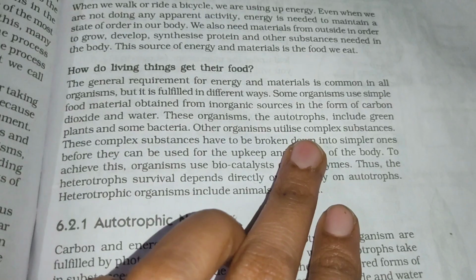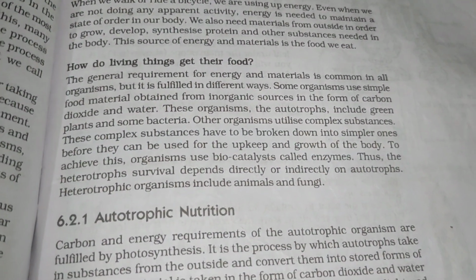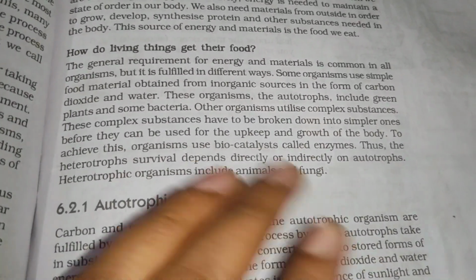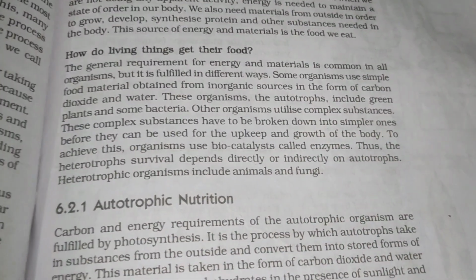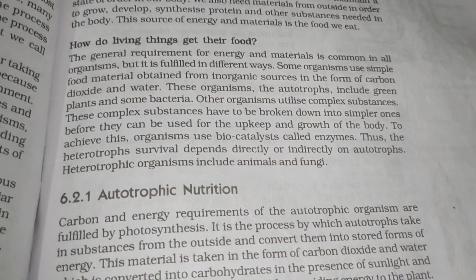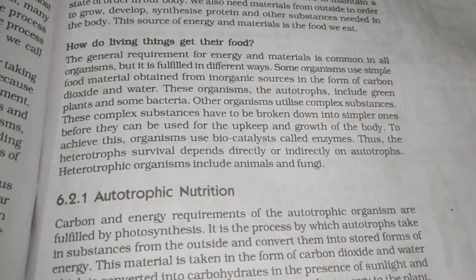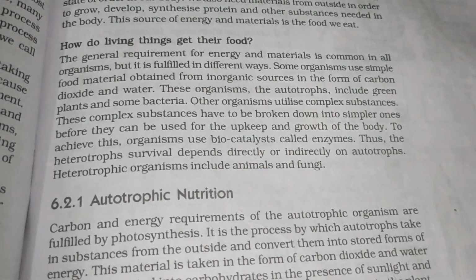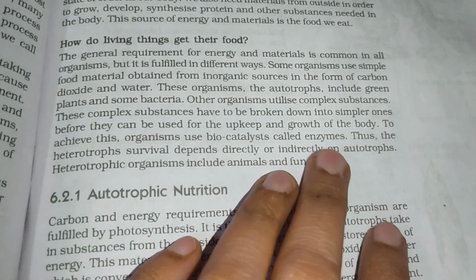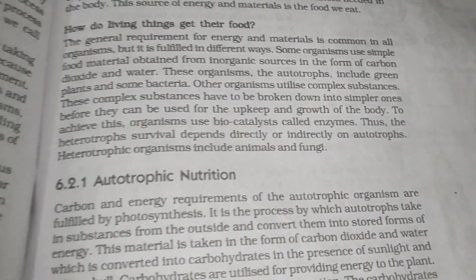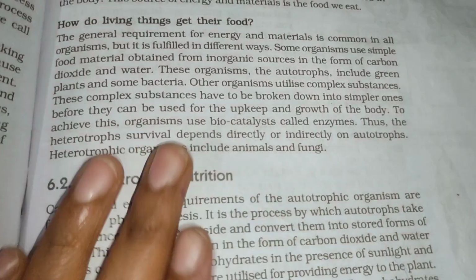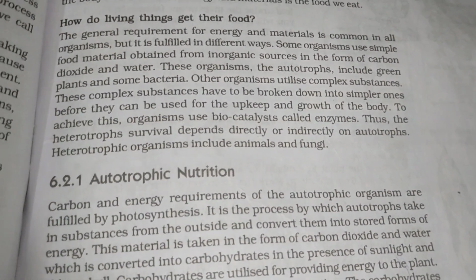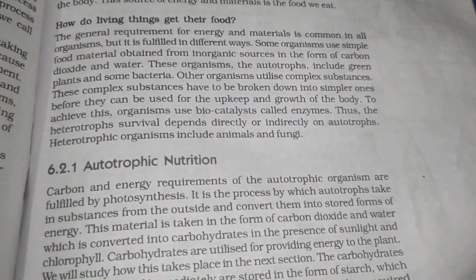In other organisms, in heterotrophic nutrition, the animals will depend on the plants for their food. Here the complex substances are taken. They should be broken into simple ones to use for the growth of the body. For this, many enzymes, called biocatalysts, are used directly or indirectly. So these enzymes are used for making this reaction. Heterotroph survival directly or indirectly depends on autotrophs only. Examples of heterotrophs are animals and fungi.